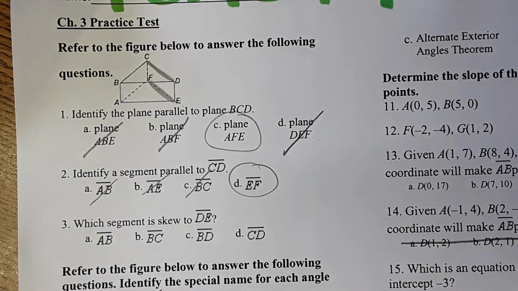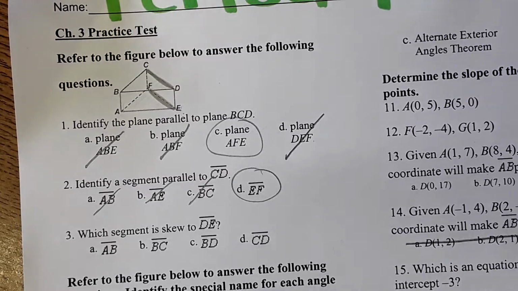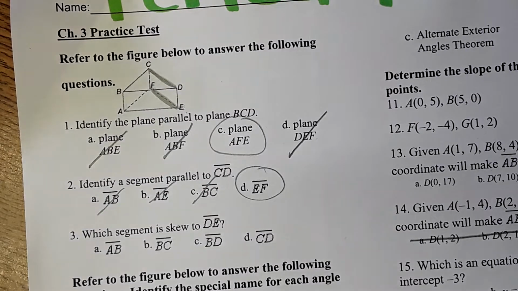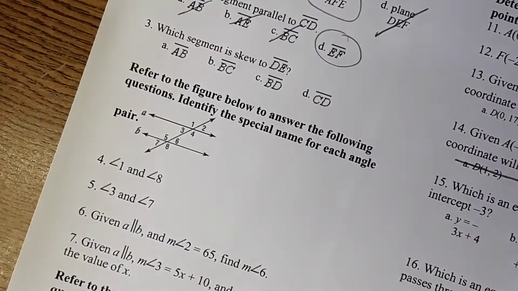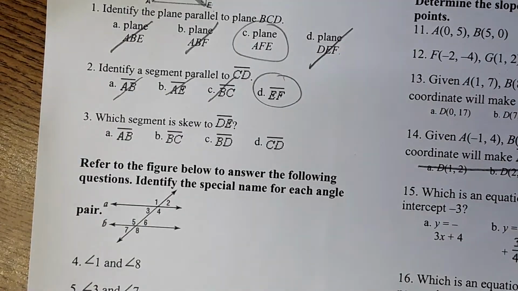Then number 3, which segment is skew to DE? I don't know if you remember skew. Parallel lines go on and on forever in the same direction. They are on the same plane. But skew lines are not on the same plane, so they never intersect. So a skew line could be going here, and then you have one above that goes the other direction. They never intersect because they're not on the same plane, and they're not going the same direction either.